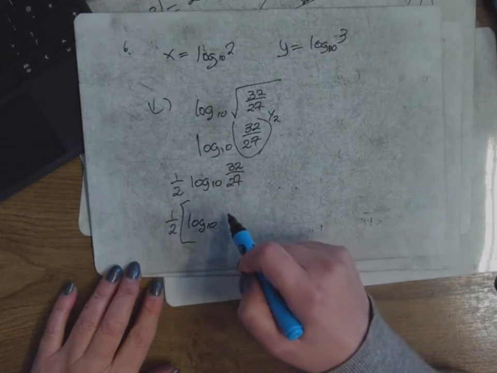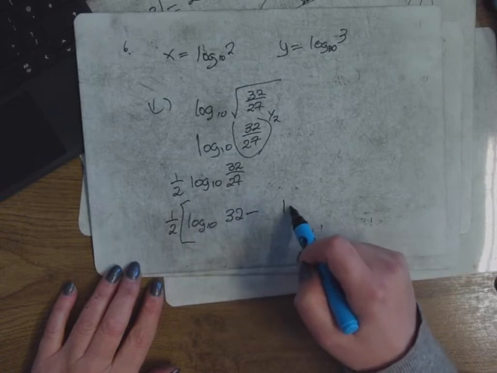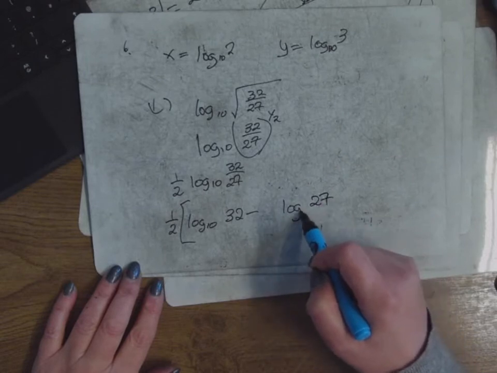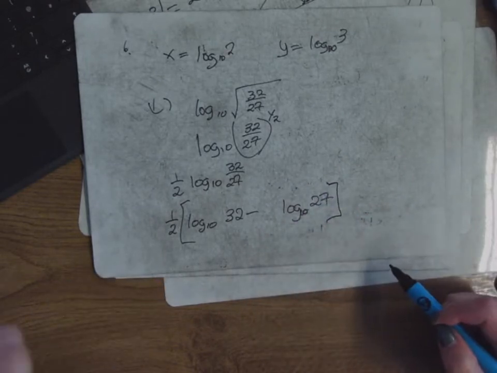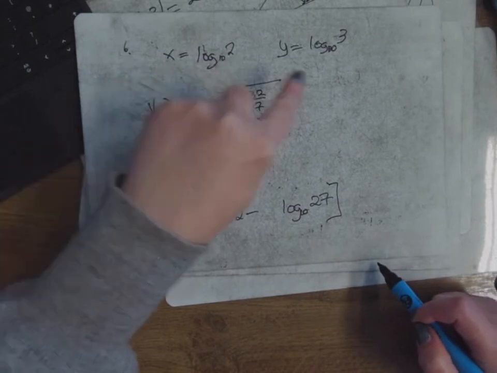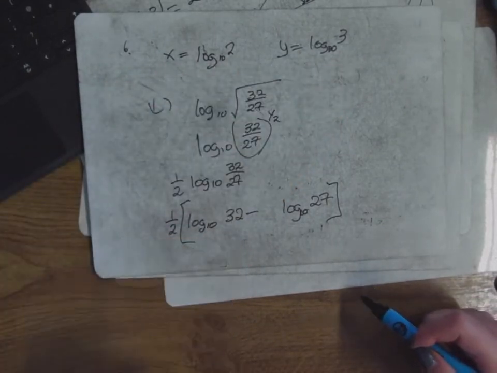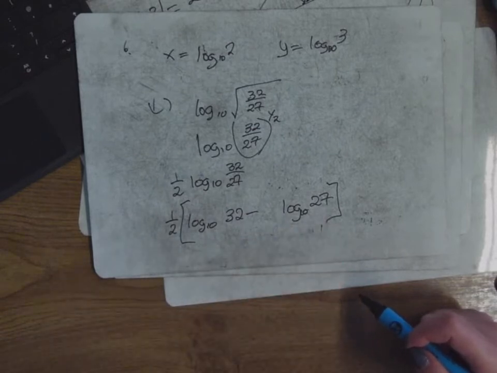So half of log of 32 minus log of 27 to the base 10. With me? Now, referring back to the top, this is 2, this is 3, so I can write 32 as a power of 2, can't I? And I can write 27 as a power of 3, can't I?